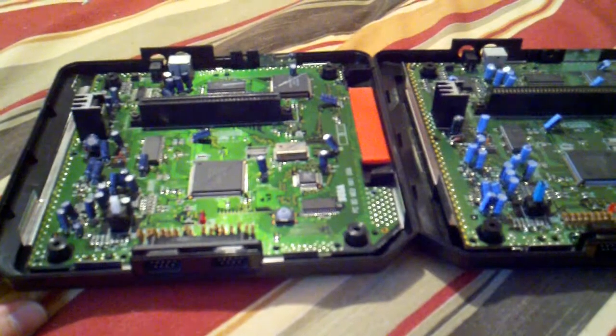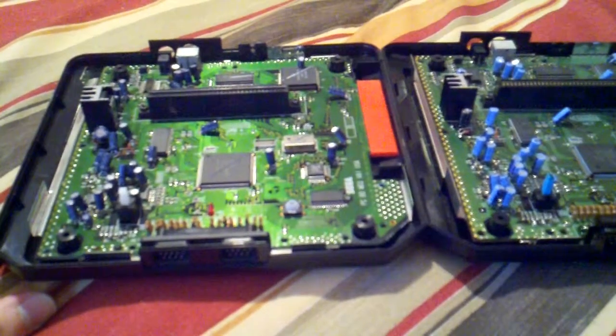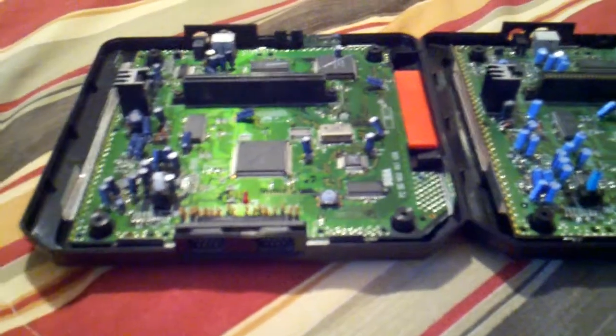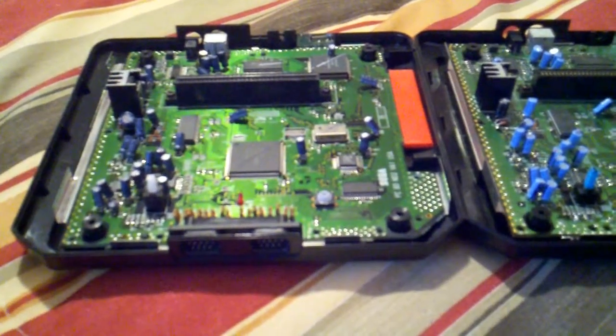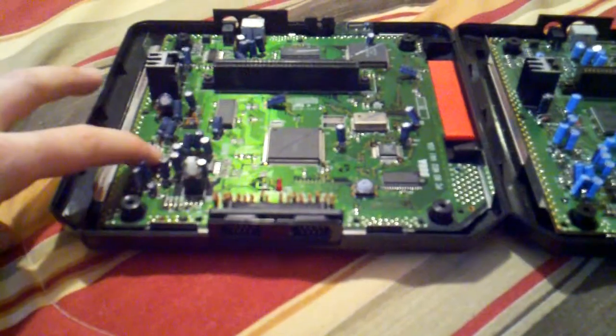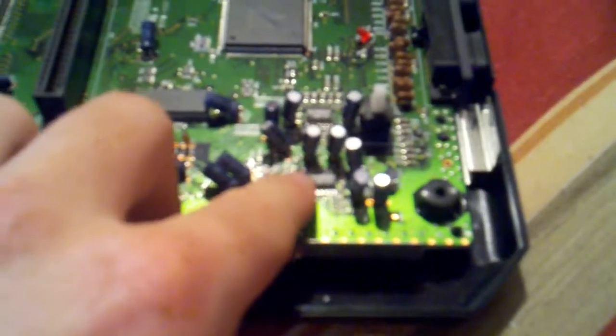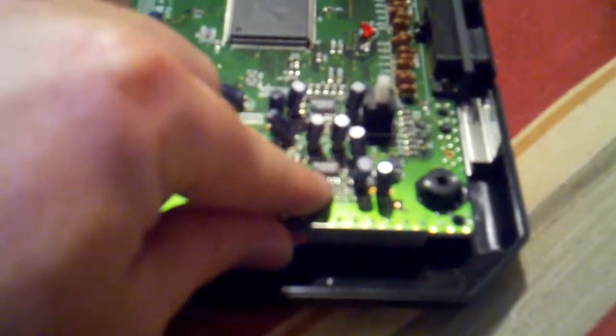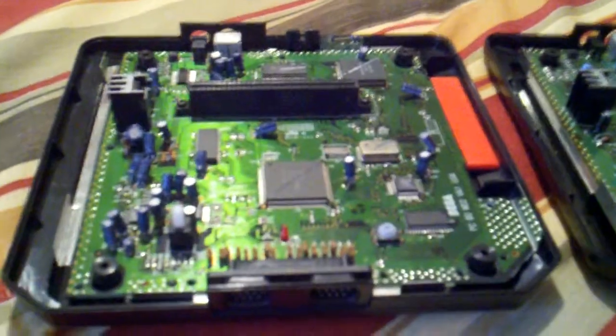Secondly, the thing we're going to look for is the actual sound chip. There are two of them, but they're the same exact chips, so with either one you can just read the model off of it, and that's over here. It's really tiny, and the second one's over here too. Those are the two chips you want to look for to get the model number from and see which one you have.